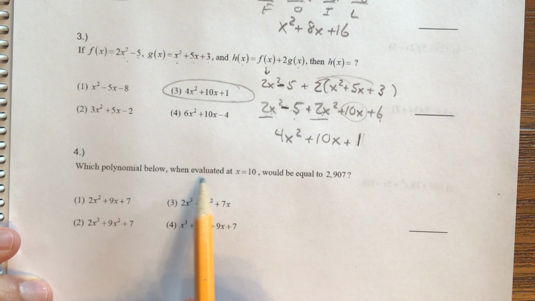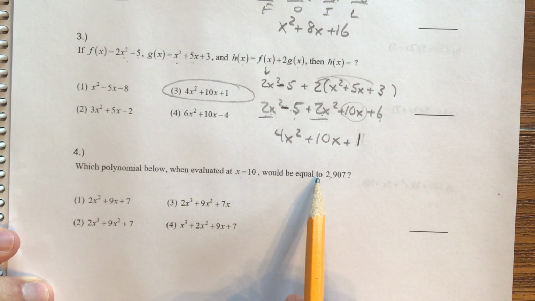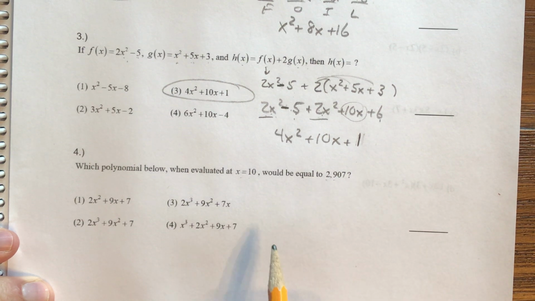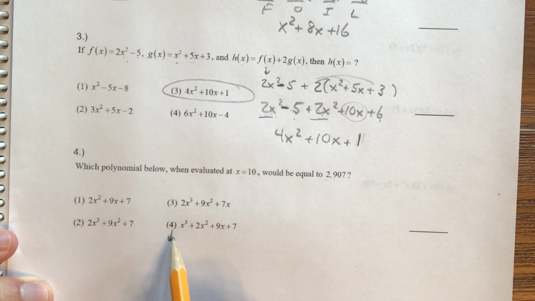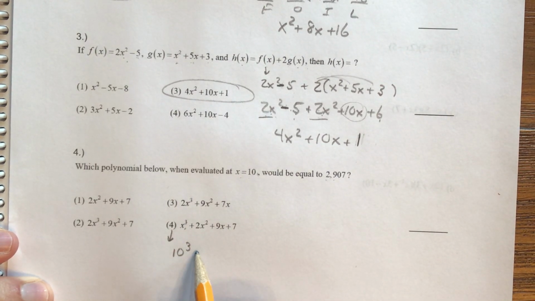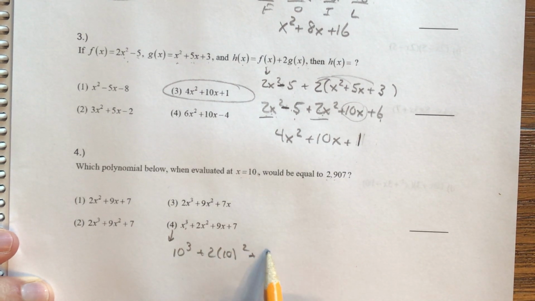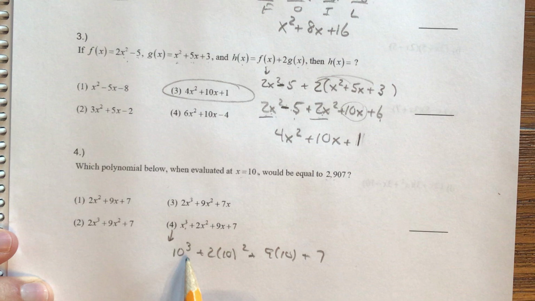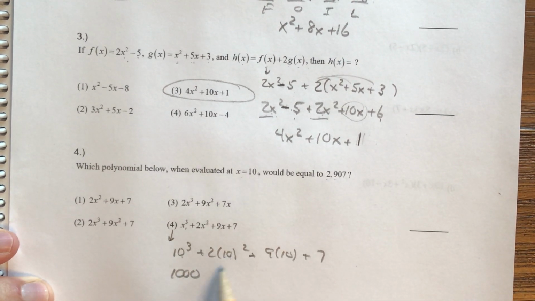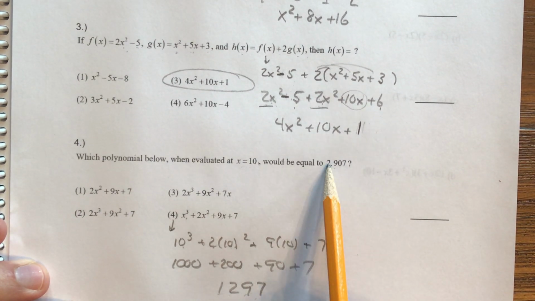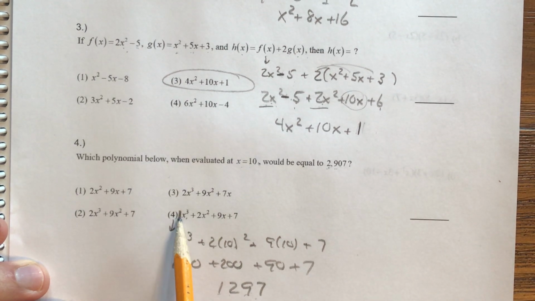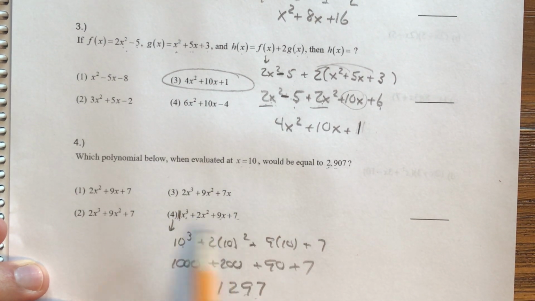Which polynomial below, when evaluated when x is 10, would be equal to 2,907? Yeah, this is pretty easy, really. If you plug 10 into all of these, what's going to happen? I don't know. Let's just pick one. I'm going to pick number 4 right here. So what's 10 to the 3rd power? 2 times 10 squared plus 9 times 10 plus 7. Well, that's 1,000. That's 100 times 2 is 200. And that's 90. And that's 7. So I'm going to get 1,297. Well, that's not what I'm looking for. I'm looking for 2,907. But the answer was right there. 1,297. See, I didn't really have to do all this work.